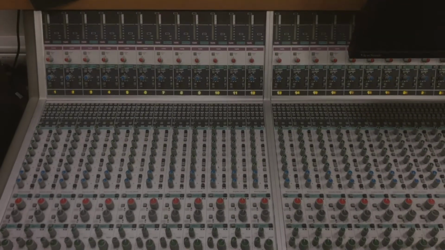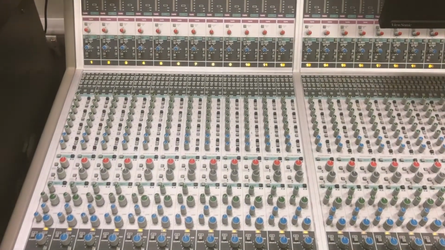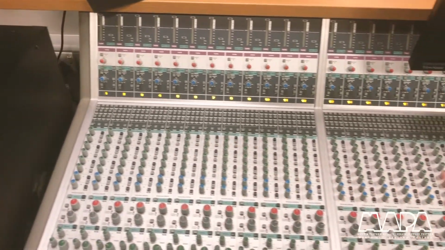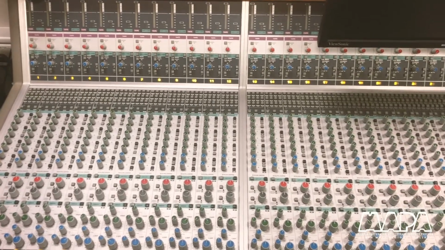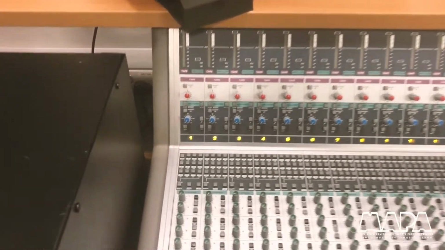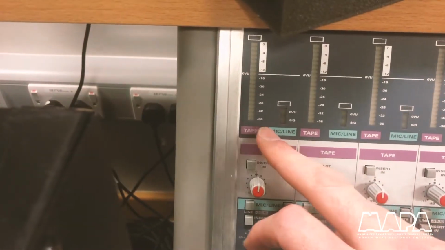Okay, so now we're just going to do a brief overview of all the different components in one of these channel strips. Now remember, all of these channel strips are just carbon copies of each other all the way up the desk. So once you learn one channel strip, you know them all. So starting at the very top, here's our meters.